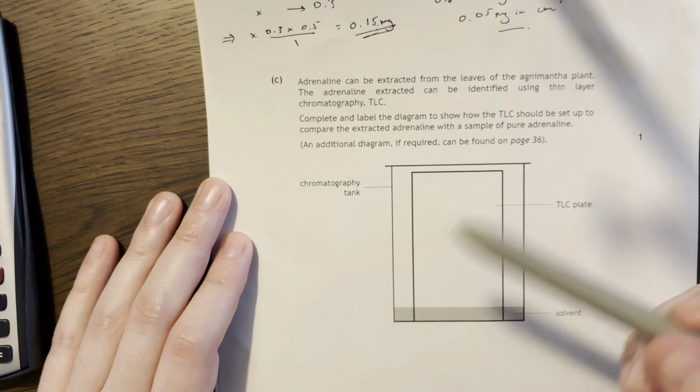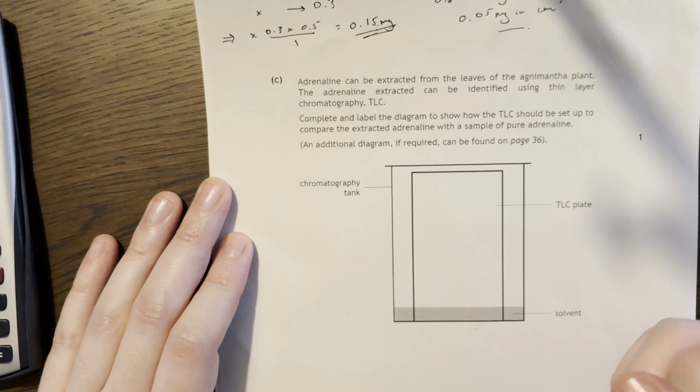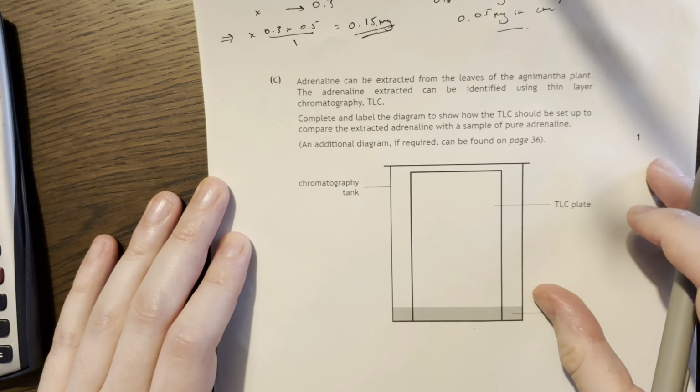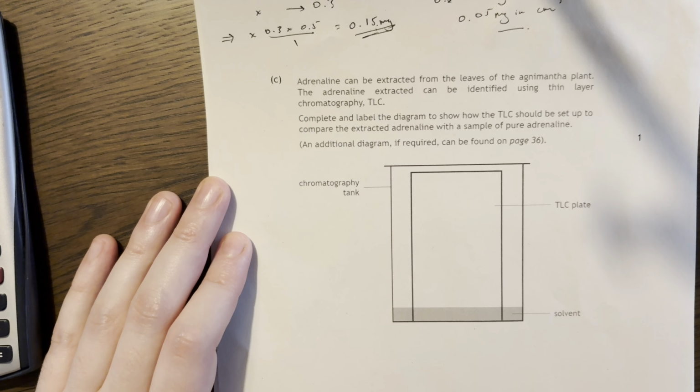So we can extract it in terms of adrenaline. We can run a TLC plate, a thin layer chromatography plate. You've just to complete the diagram and label it to show how this should be set up and compare the extracted adrenaline with a sample of pure adrenaline. So you've got a couple of clues in the question here. You've obviously been given a template of the diagram, you've not had to draw it yourself.